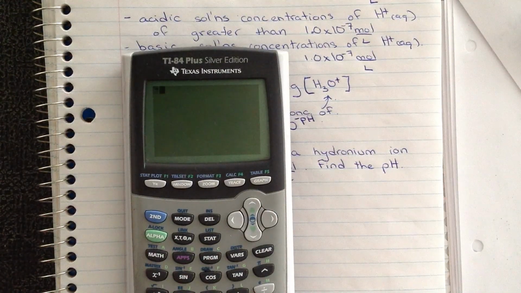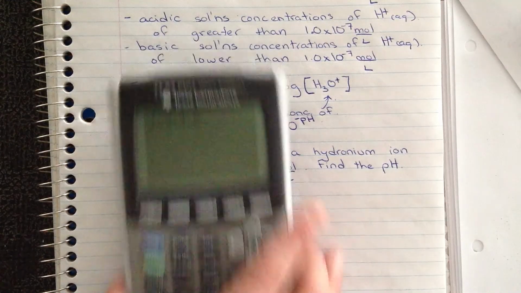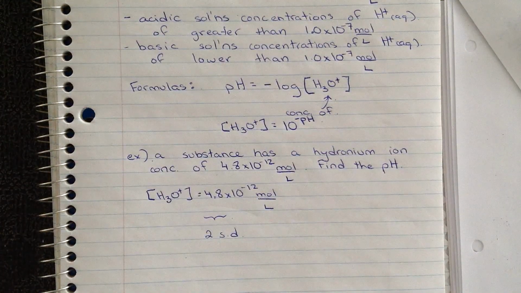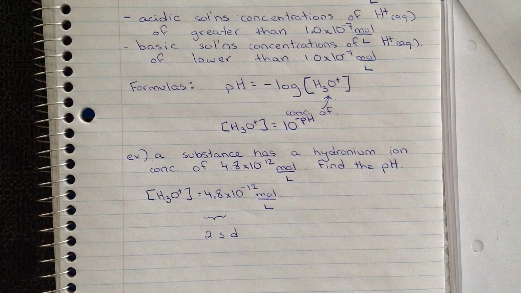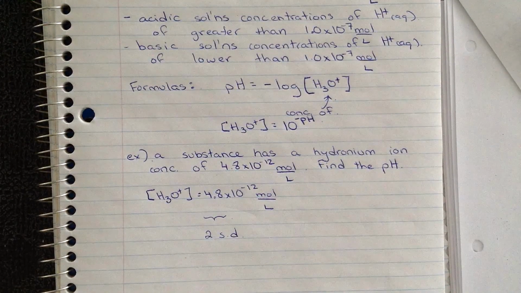So if we go negative log, 4.8, and the other thing too, did you guys know that there's a sneaky faster way to figure out your times 10 to the? You put in negative log 4.8, so everybody should see it. Negative log is right beside the 7. Does everybody see it? It's learning how to use your calculator, which is crazy.